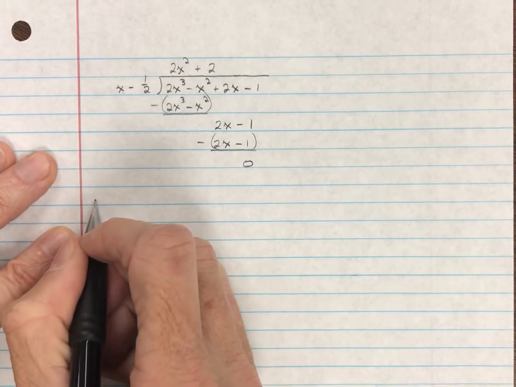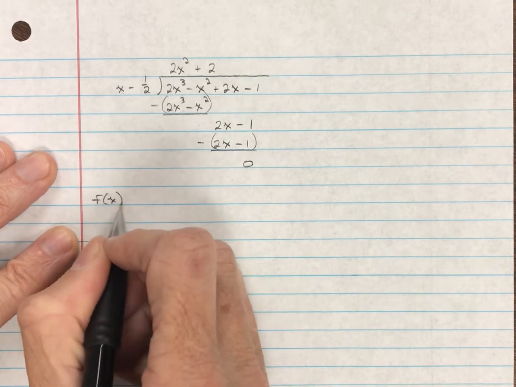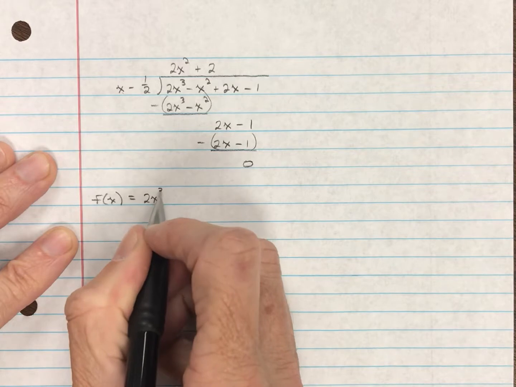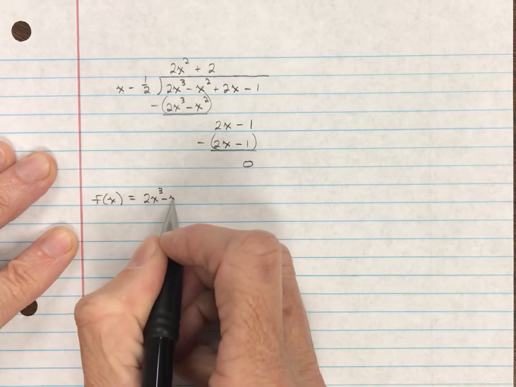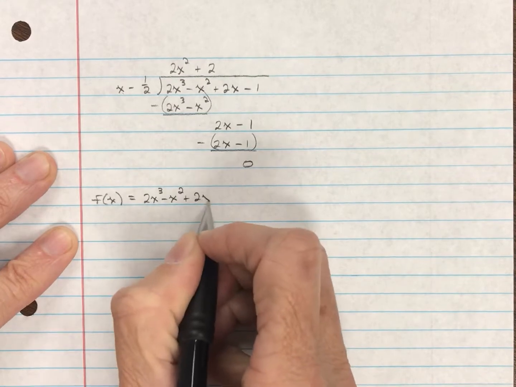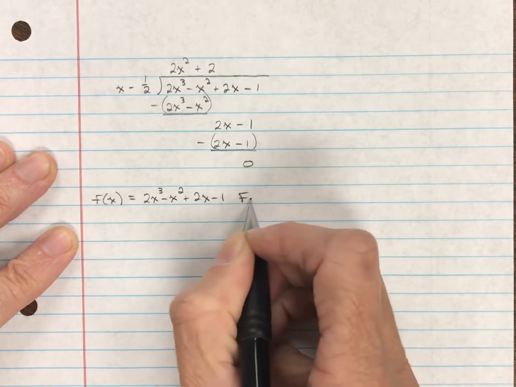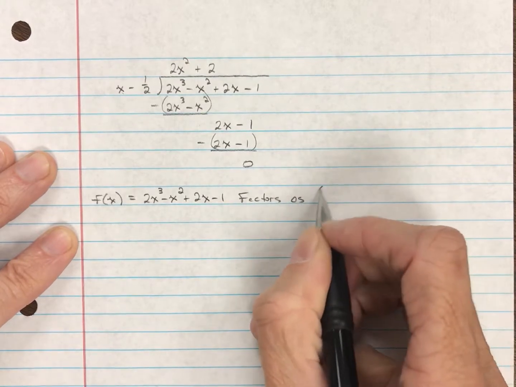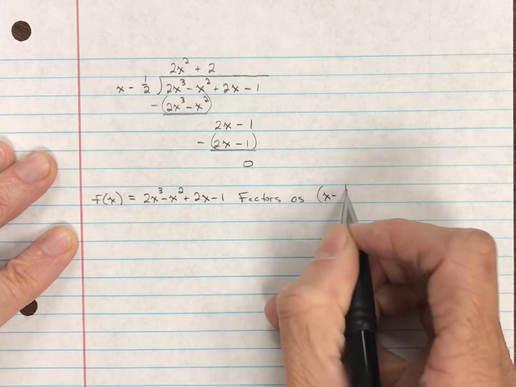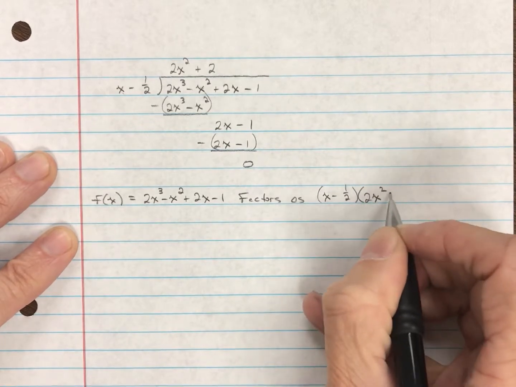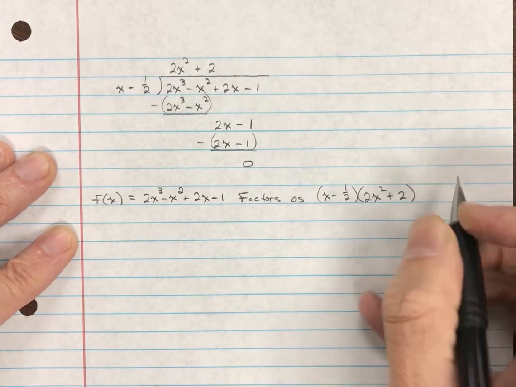So what does this tell me? This tells me f of x, which equals 2x cubed minus x squared plus 2x minus 1, factors as x minus 1/2 times 2x squared plus 2.